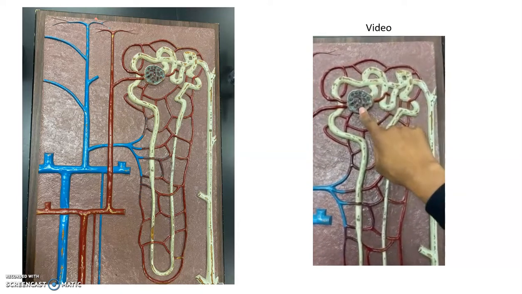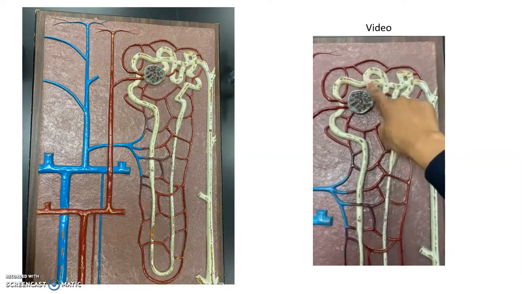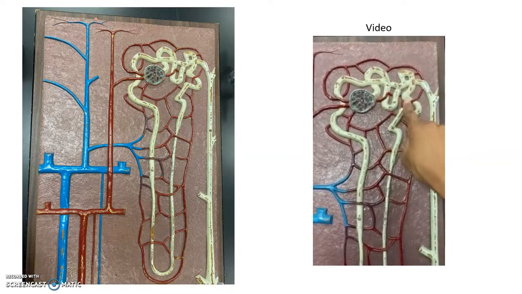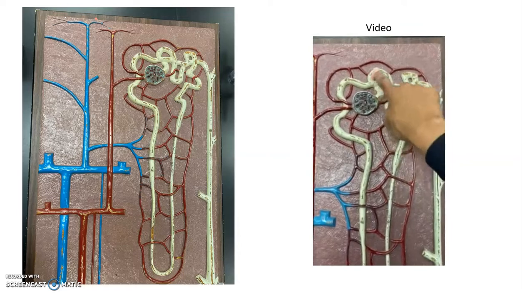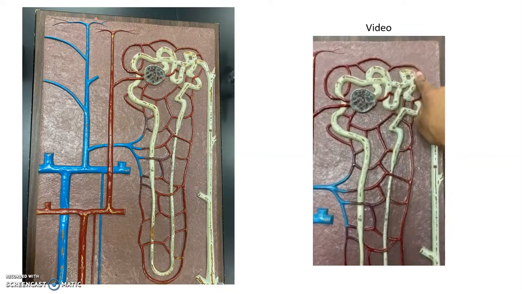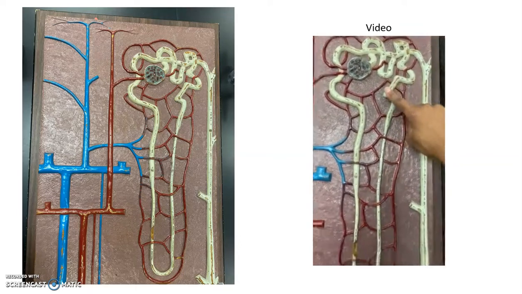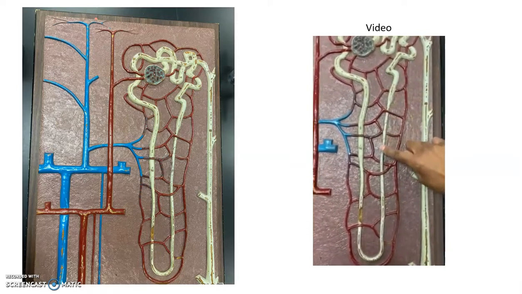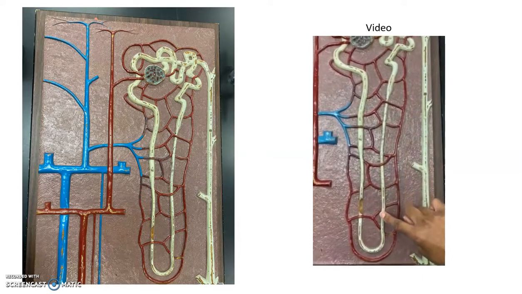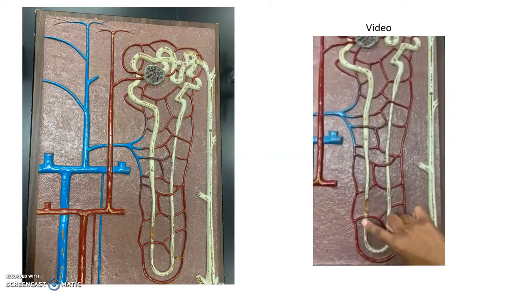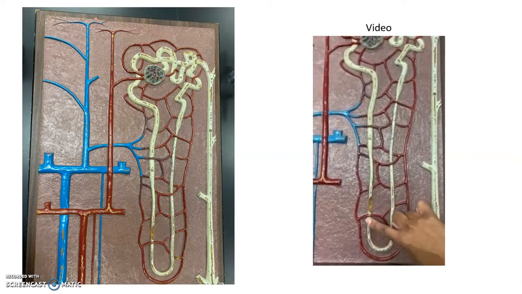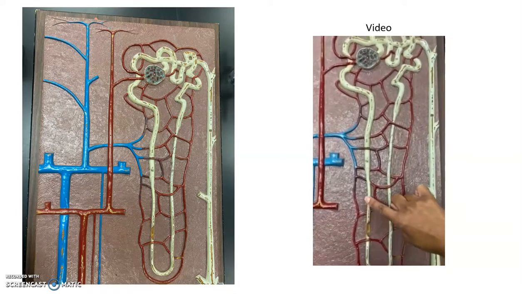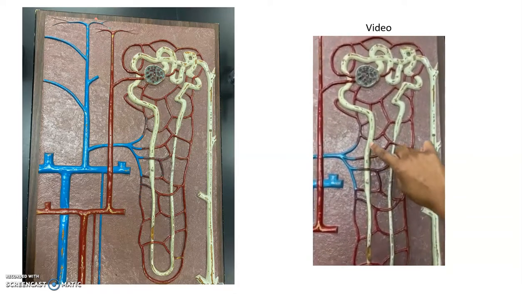Proximal because it's the closest to this structure. Convoluted because it's twisted up. Can you see how it's twisted? So this is your proximal convoluted tubule. When it straightens out, it becomes our descending loop of Henle, our hairpin loop. And now we're going to ascend. So our ascending loop of Henle.